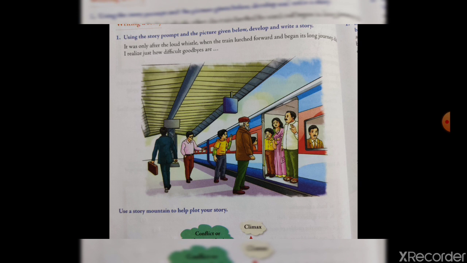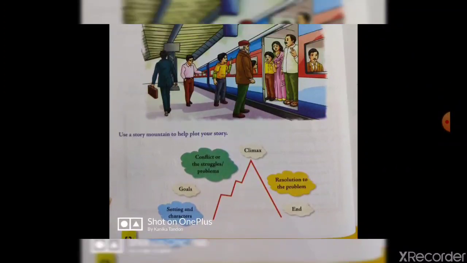So you can write your own story by using settings and characters, like what are the characters that were there in the story, goals, conflict or struggle, and the problems. What are the problems that you faced when you were traveling in your flight or your train or your bus or anything, but this is a train, so we'll have to write train only. Next is climax. What was the climax? I mean, how did you feel when you were about to reach?